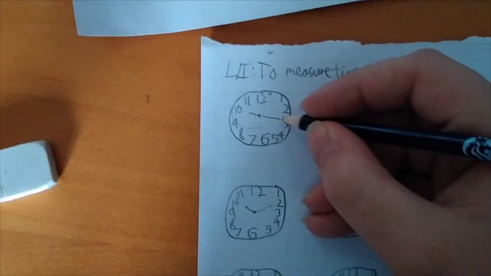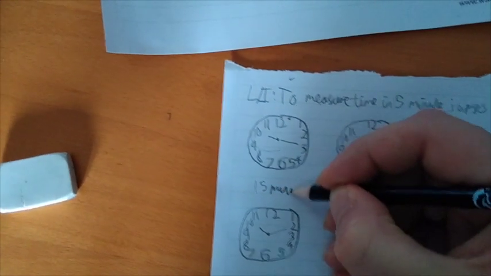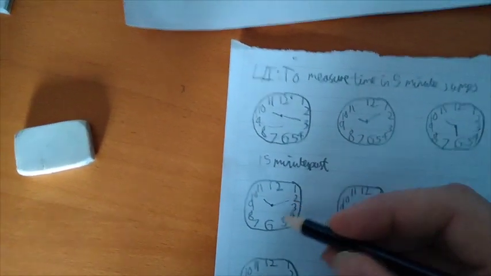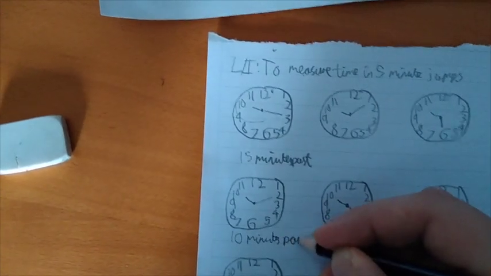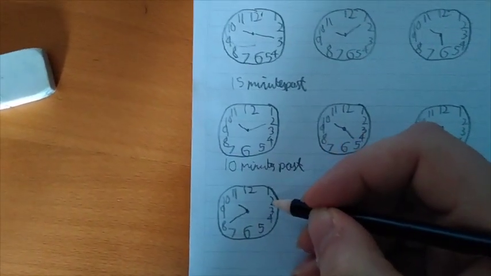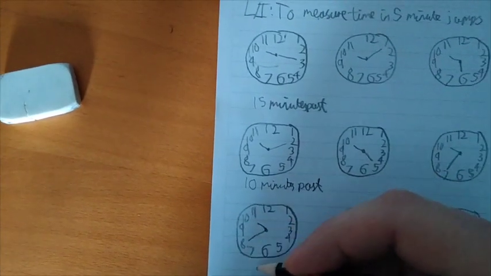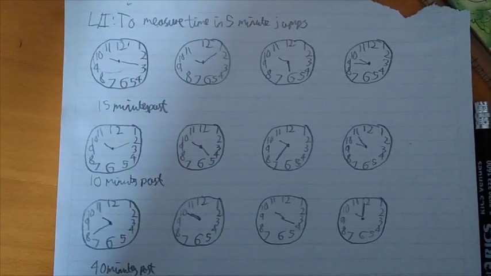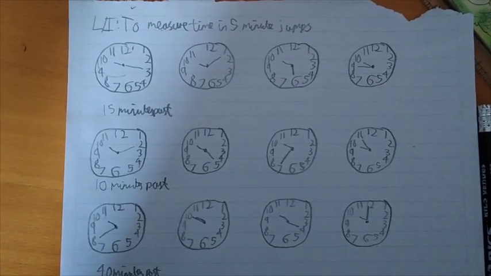So this first one, as the minute hand is on a 3, so 5, 10, 15, it is 15 minutes past. Let me do another one for you down here. 5, 10, it is 10 minutes past. And then 5, 10, 15, 20, 25, 30, 35, 40. As the minute hand is pointing at the 8, it is 40 minutes past. So please pause the video here whilst you have a go and copy these clocks down and have a go at saying what time it is and how many minutes past 10 o'clock these clocks are.